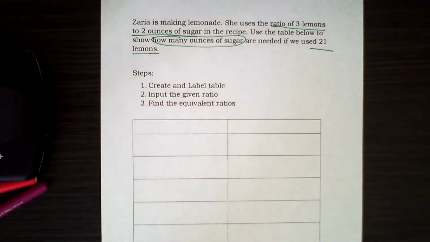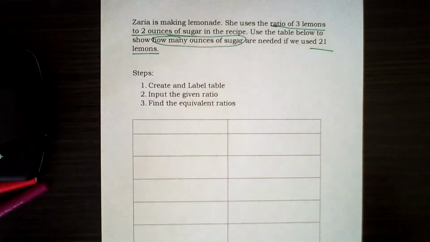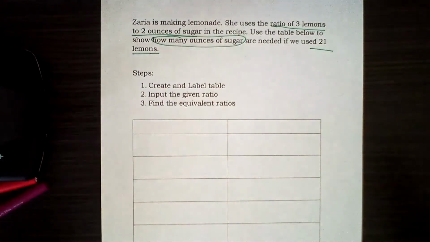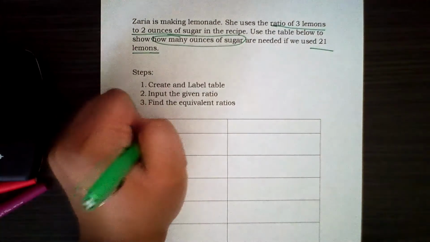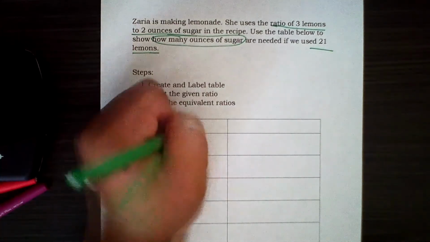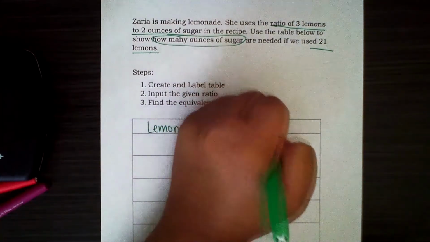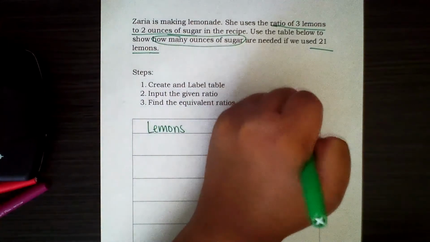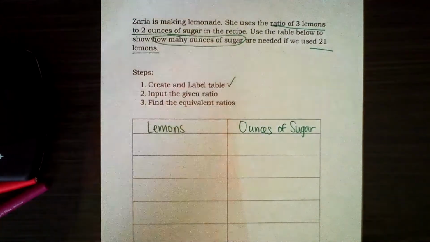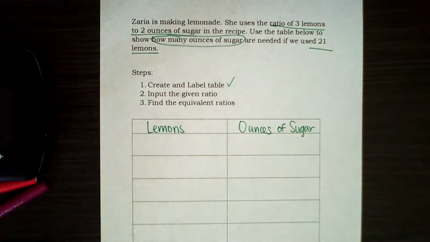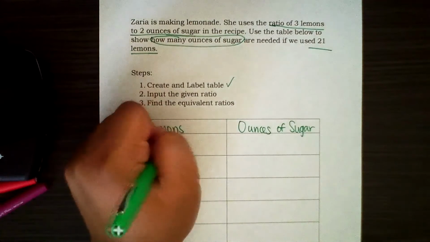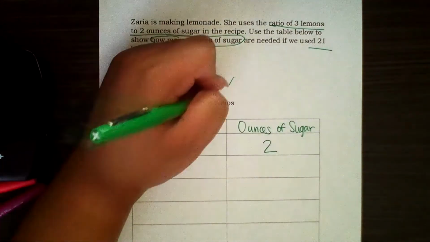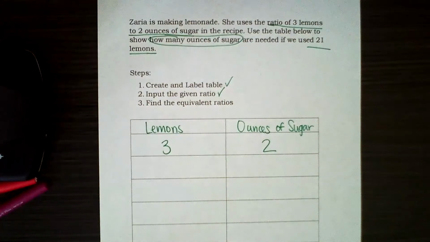So now that I've gotten that information, I want to follow my steps to fill in and find my equivalent ratios. So I want to create and label the table. Well, I already have the table created, so let's label it. I want to use the units given to me, which are lemons and ounces. So I have lemons and ounces of sugar. Well, now I want to input the given ratio, which is 3 lemons to 2 ounces of sugar.